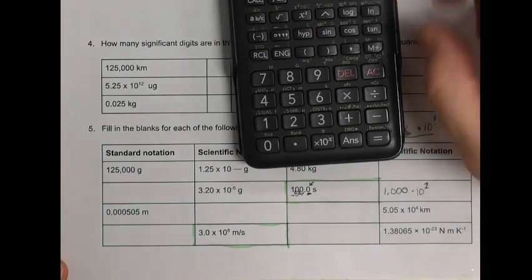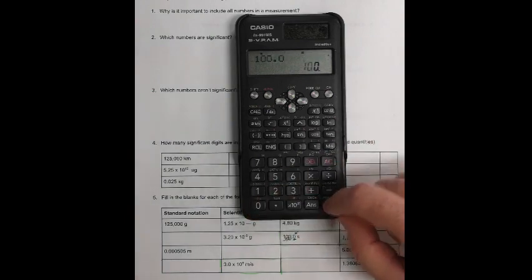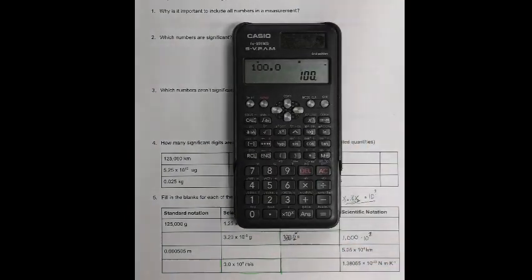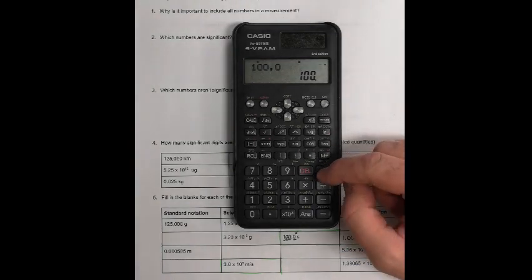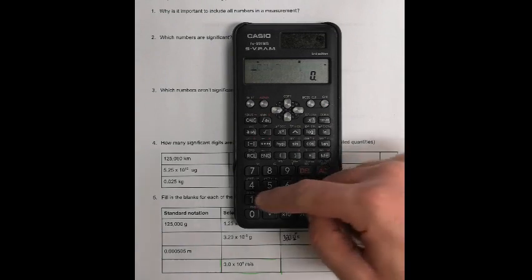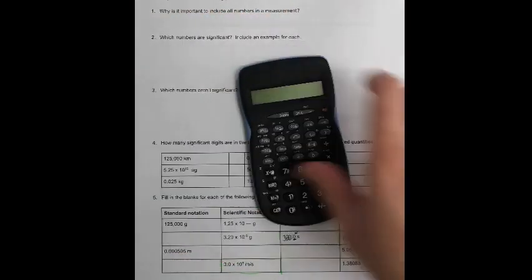Now, if you're using a calculator, notice how it'll always truncate off that trailing 0 after the decimal. Calculators are going to do this. We need to identify when a 0 is and is not significant. If we want to use the scientific notation key, we're looking for this key, the times 10 to the x key. Your calculator may vary.